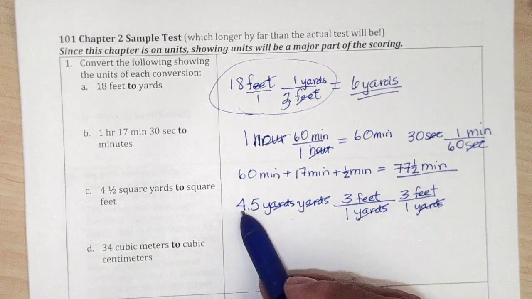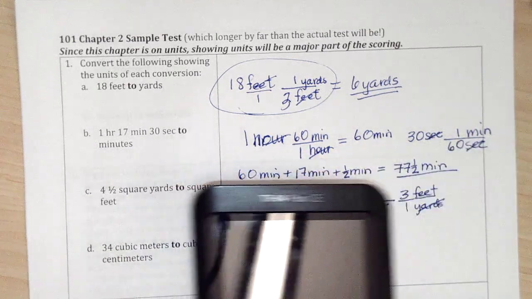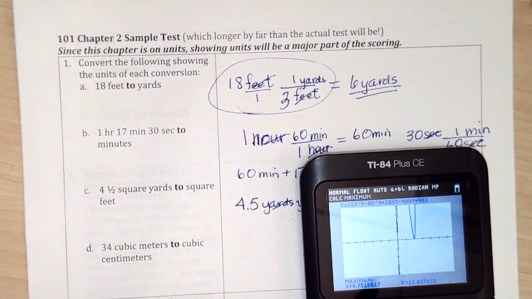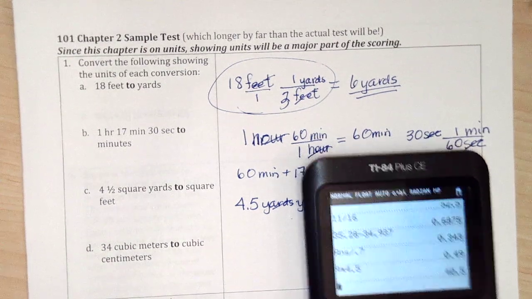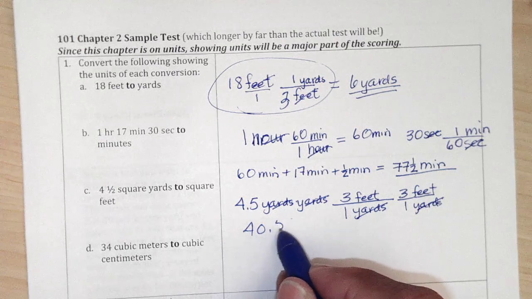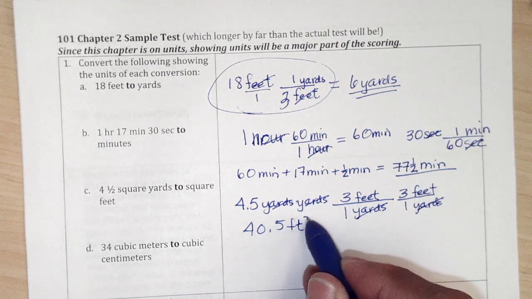So I get 9 times 4.5, 40.5 feet squared.